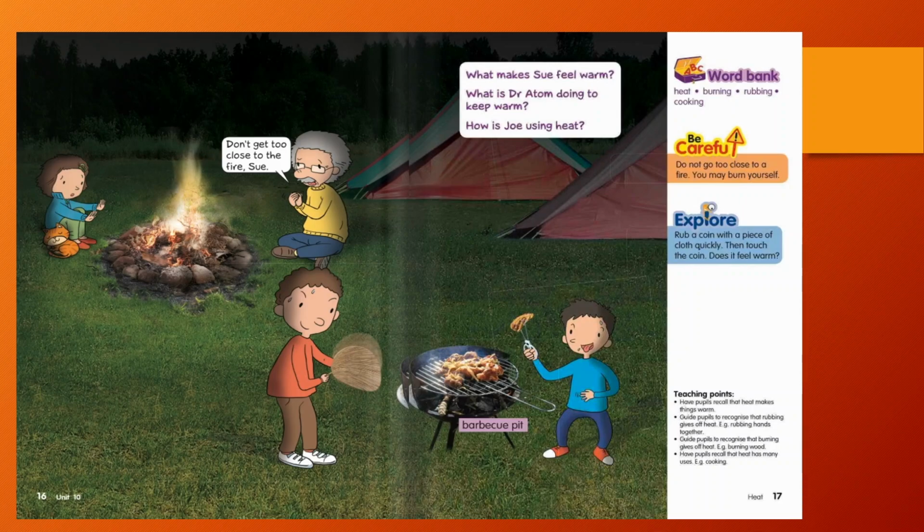In the case of Joe, he's using a barbecue pit. He's grilling and he's cooking. So he's using heat not to keep warm, but to cook food.